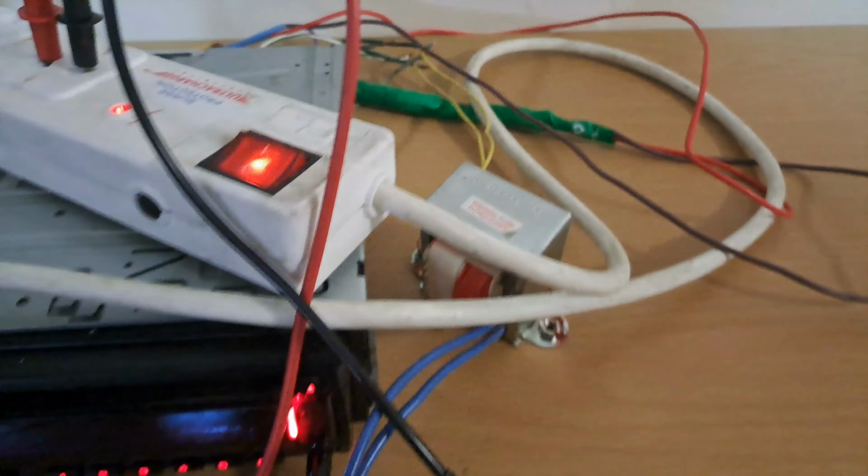When you put a heavy load on the transformer and try playing music, you can actually hear the music being played.